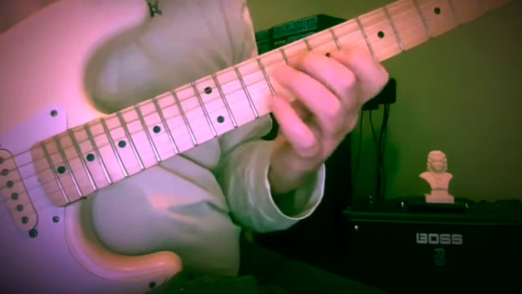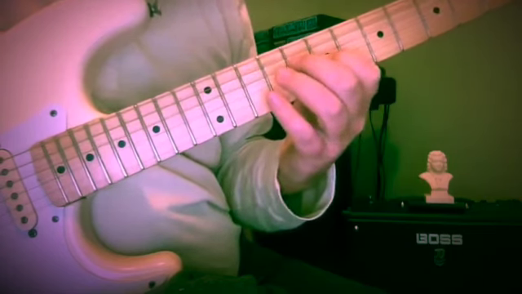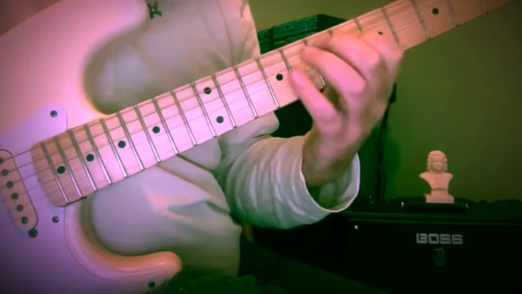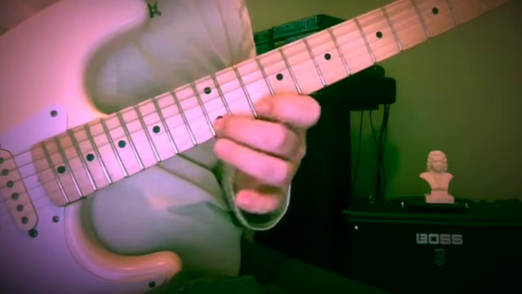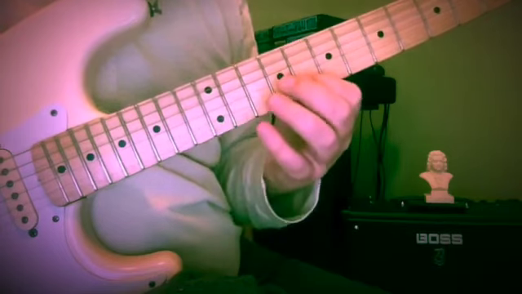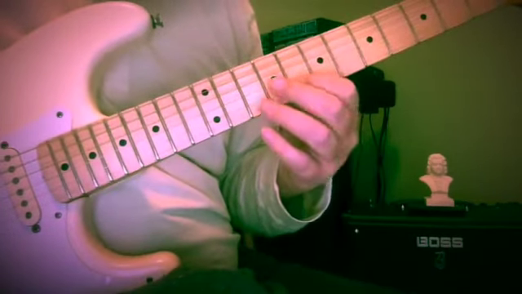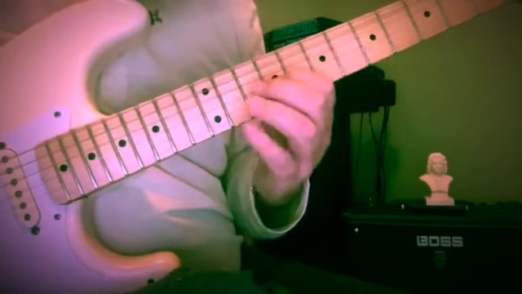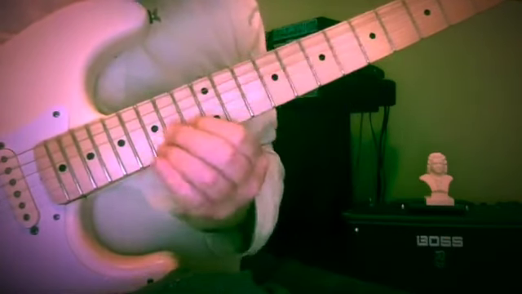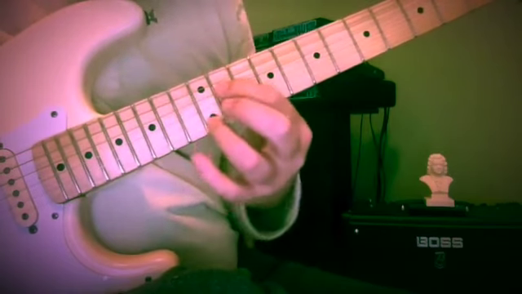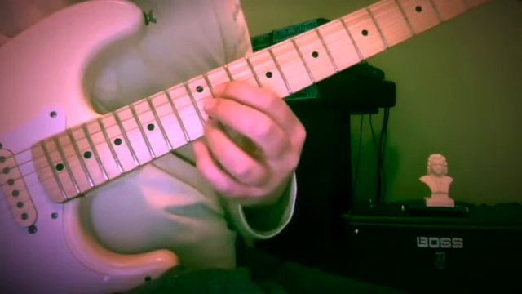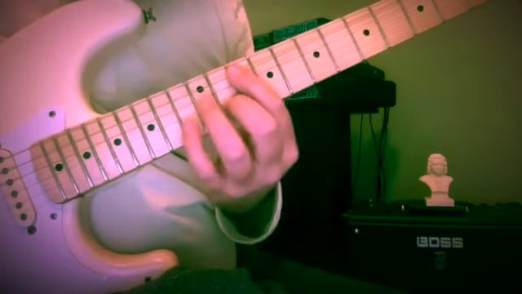So that was D7 to G minor. How about that was E7 to A7. And back to D minor. So just some ideas.